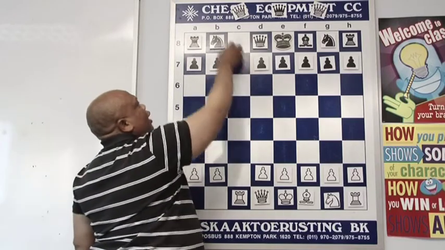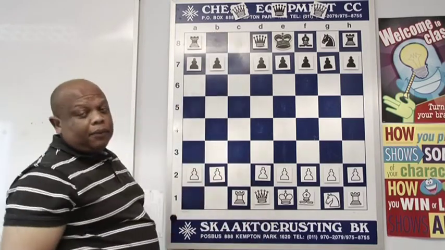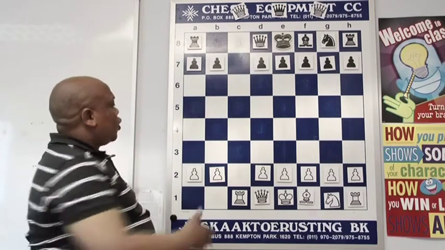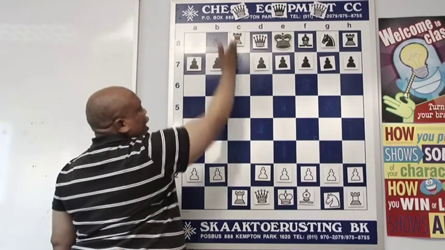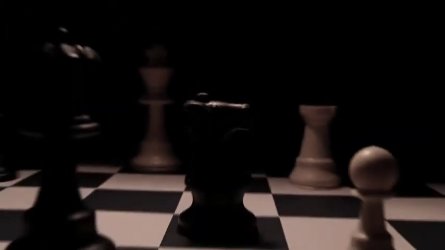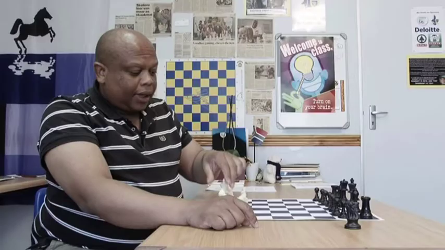Say that pawn wasn't there, this is now an open file. And black would also contest this open file by maybe playing rook c8 at a certain stage. The next influence we'll have is the influence that the pawns have on the knight. This is what we call an outpost.